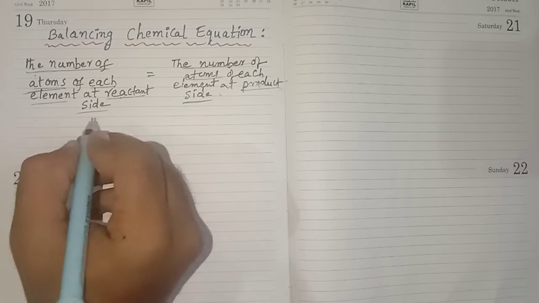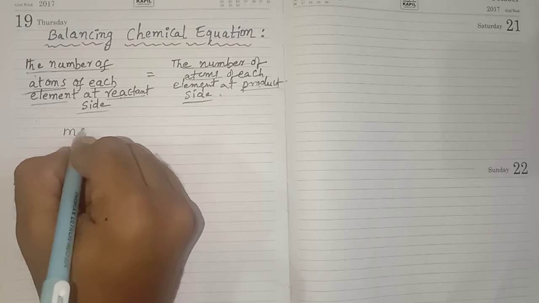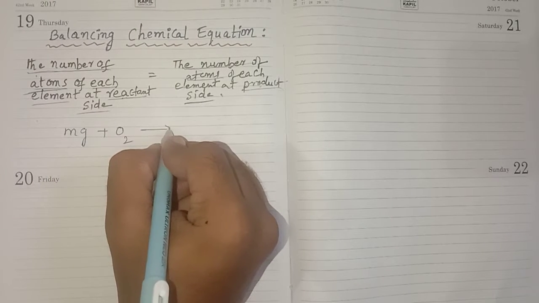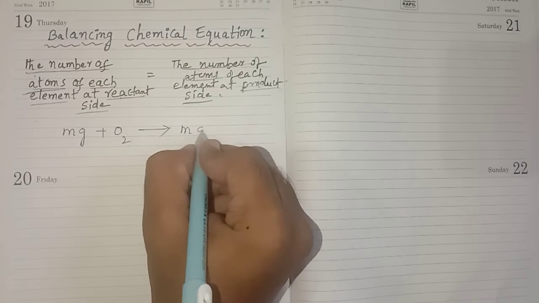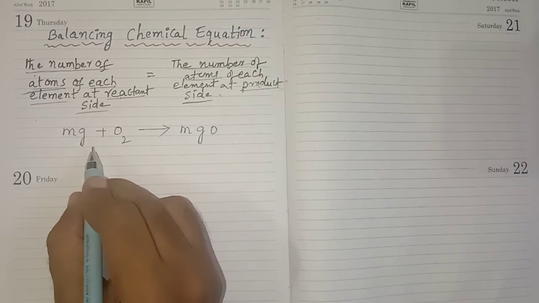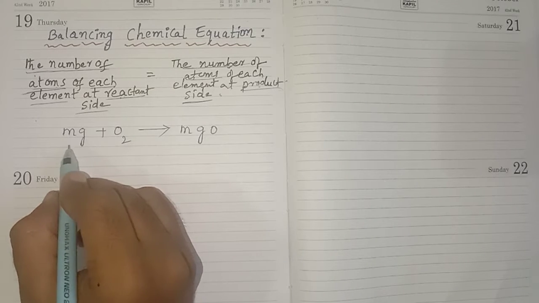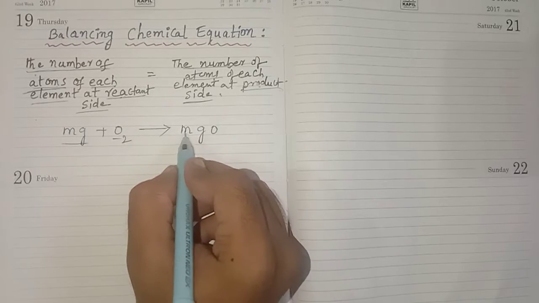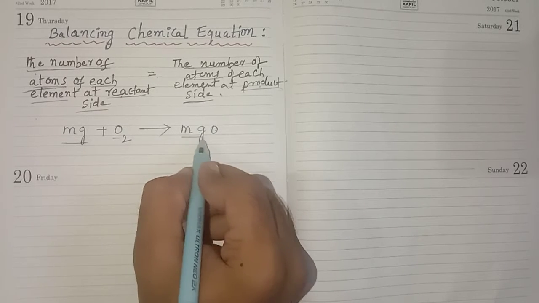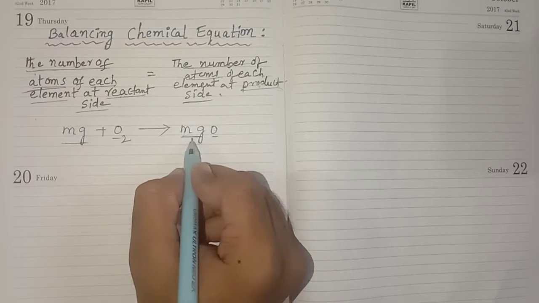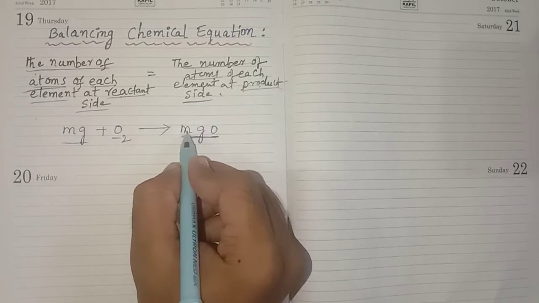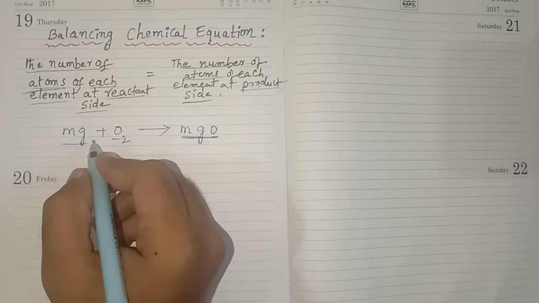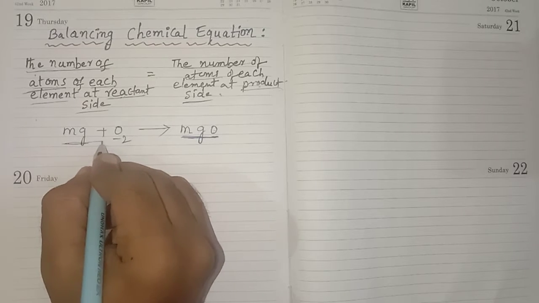As an example, the reaction I am going to take here is Mg plus O2, which gives MgO. If you see this chemical equation, Mg means magnesium. O2 means oxygen. MgO means magnesium oxide. This is the compound, MgO, magnesium oxide.